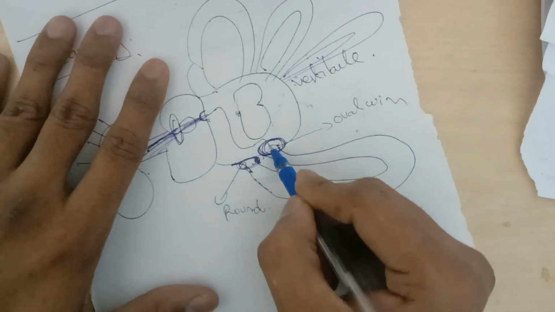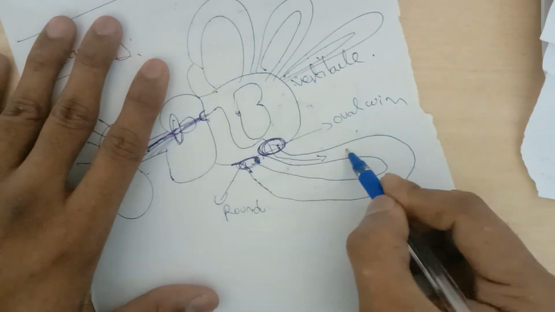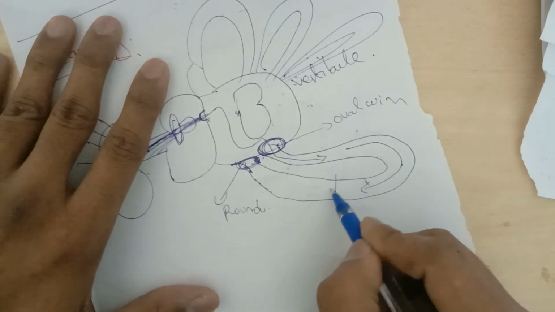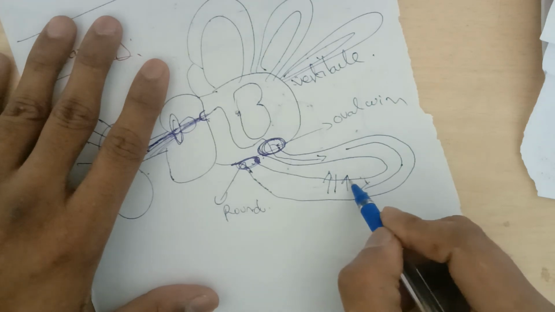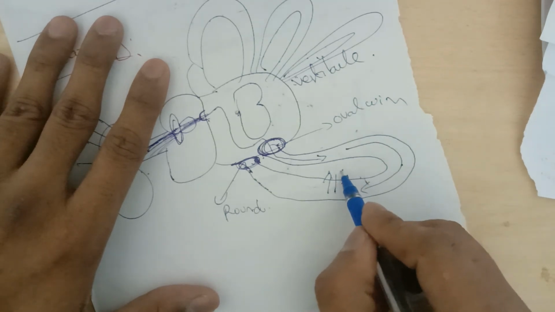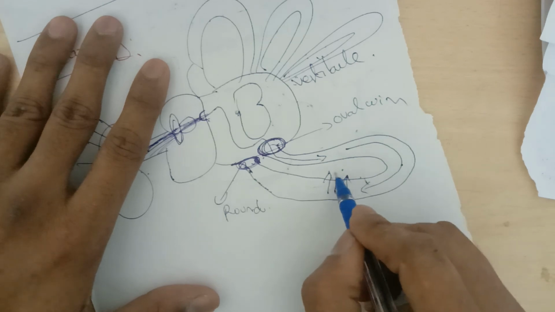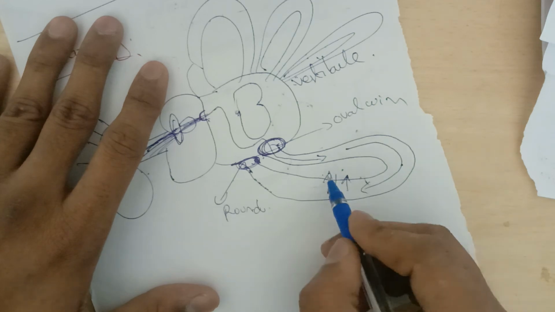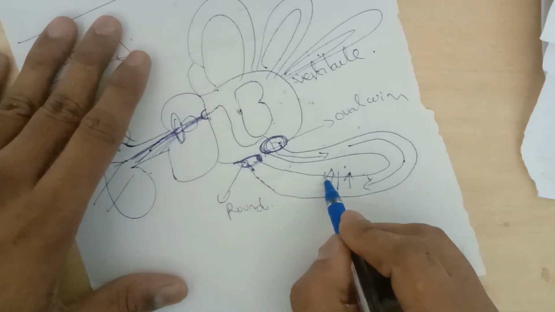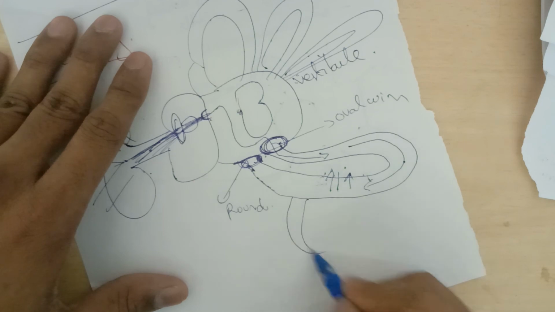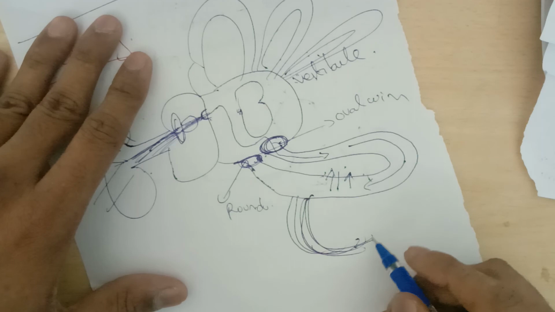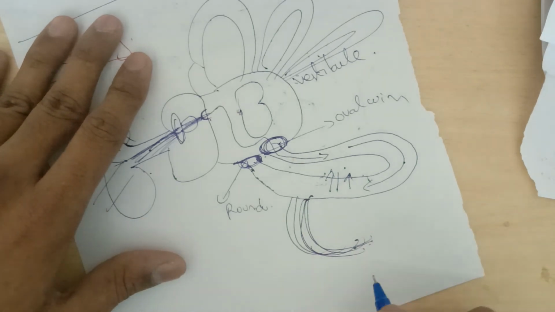From here the sound waves reach the scala vestibuli. At the helicotrema, it reaches the scala tympani where the vibrations reach the basilar membrane. From the basilar membrane, there is the organ of Corti where the mechanical energy is converted into electrical energy. From there, this impulse is transmitted to the spiral ganglia. From the spiral ganglia, it goes to the central nervous system where the hearing process is assessed.